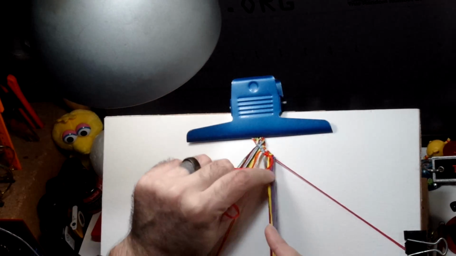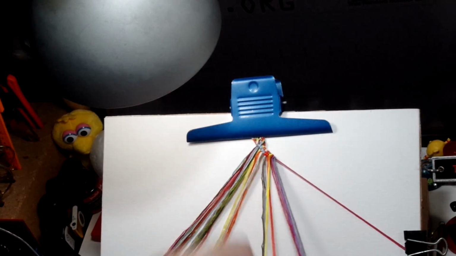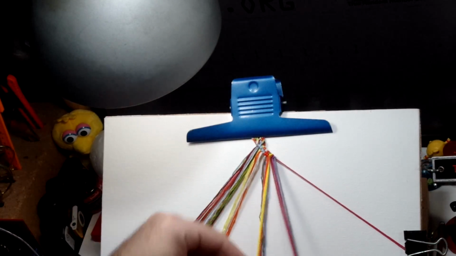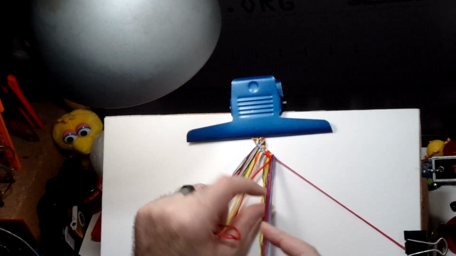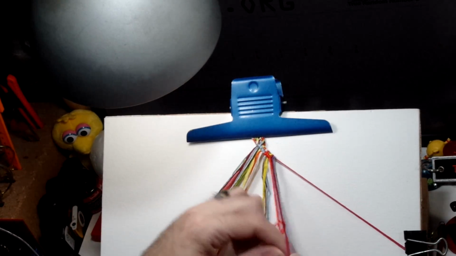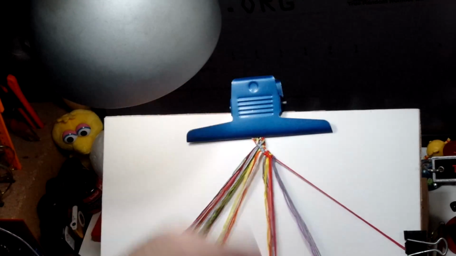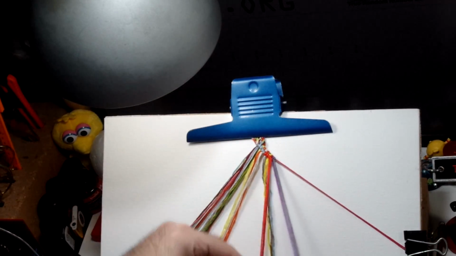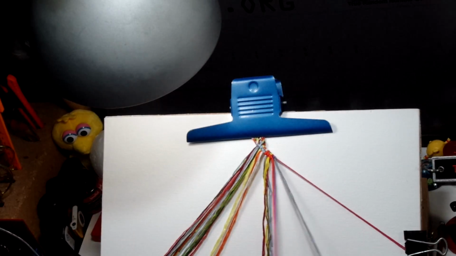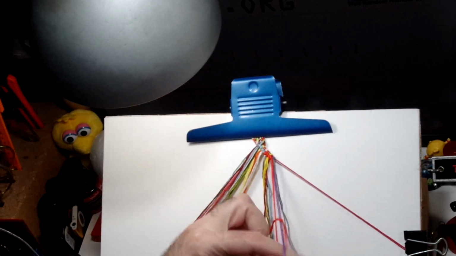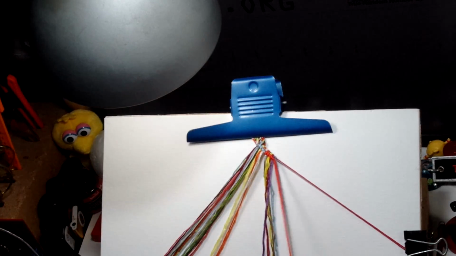So 2, 3, 4. I didn't plan it to land just so perfectly, but there it is. And I can move on to the next row.